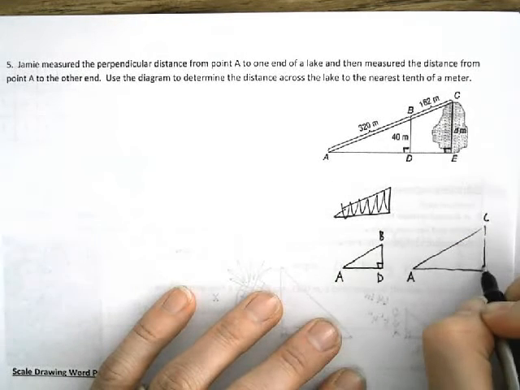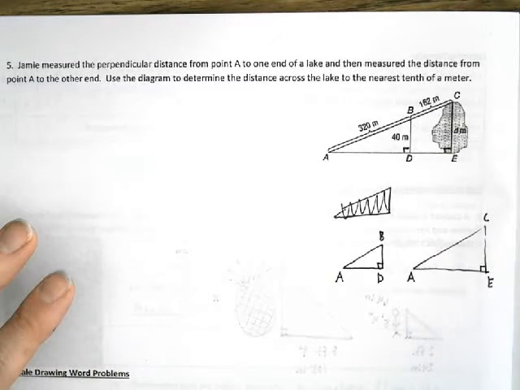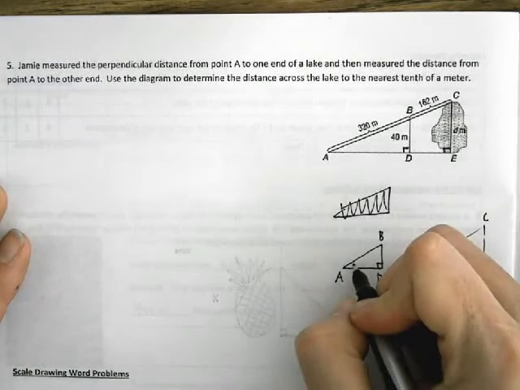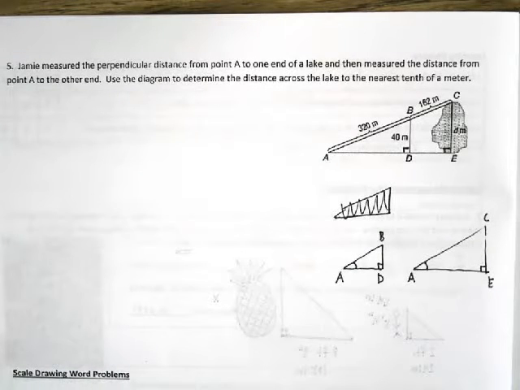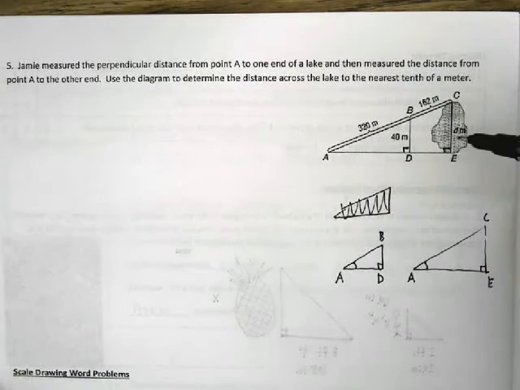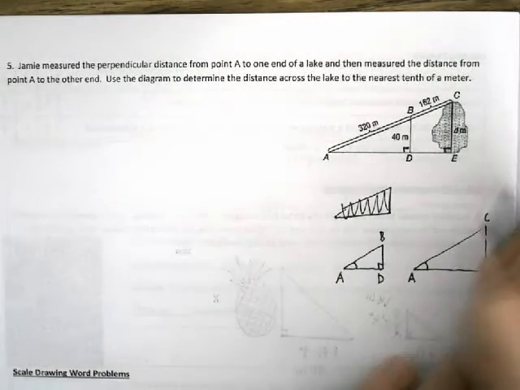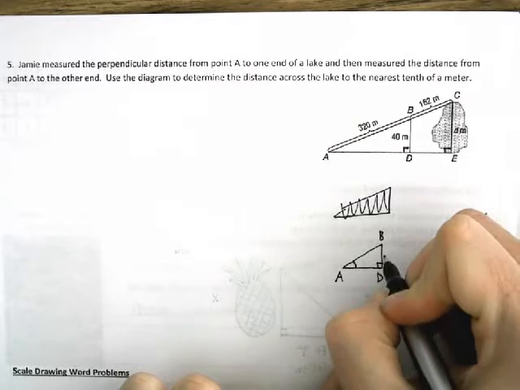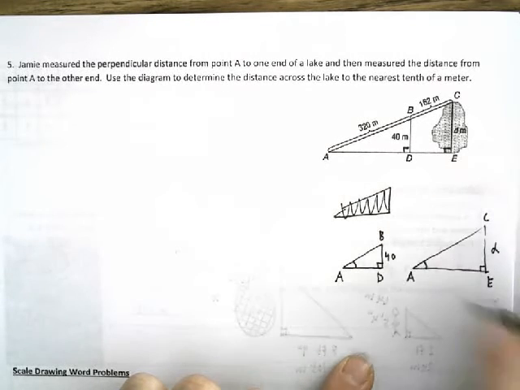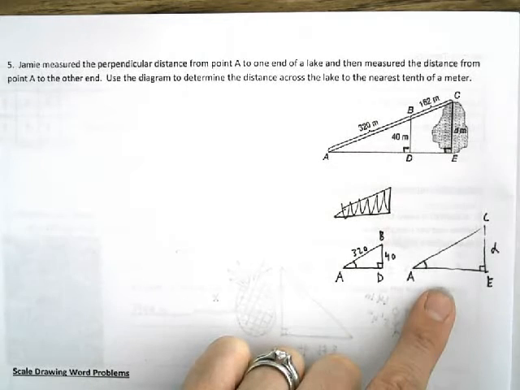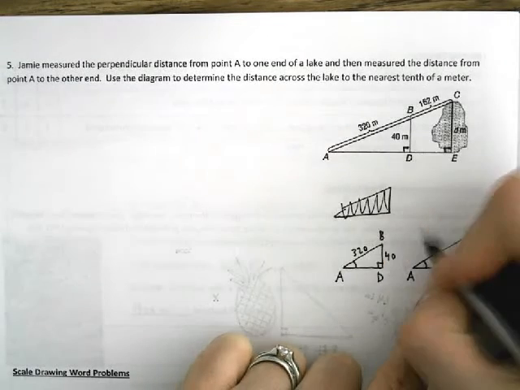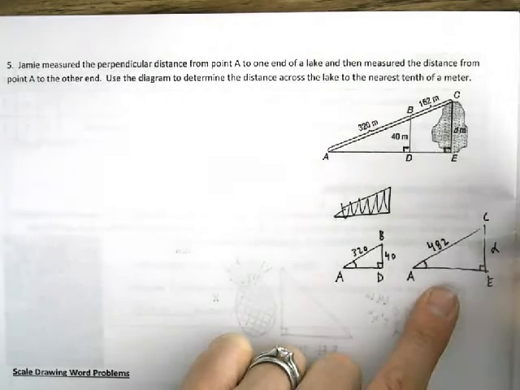And so I know I have these right angles. And now, again, using that reflexive property that we've used throughout the chapter, I know that angle A is congruent to angle A. So this turns out to be another example of angle-angle similarity. What I'm trying to find is this distance D here in the picture across the lake. So I'm going to transfer what I know here. BD is 40. I know AB is 320. And then AC, I'm going to add 320 plus 162, and I get 482.